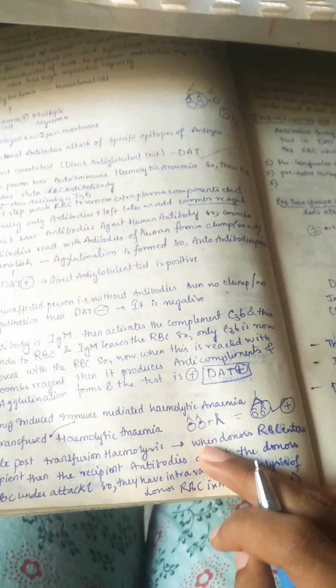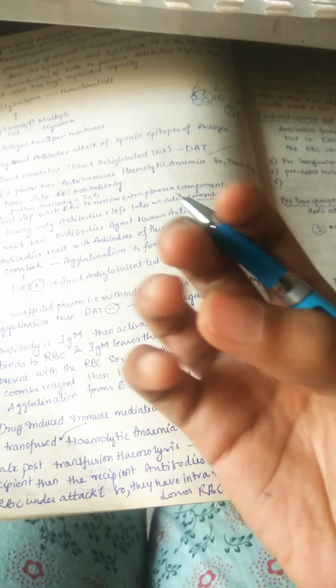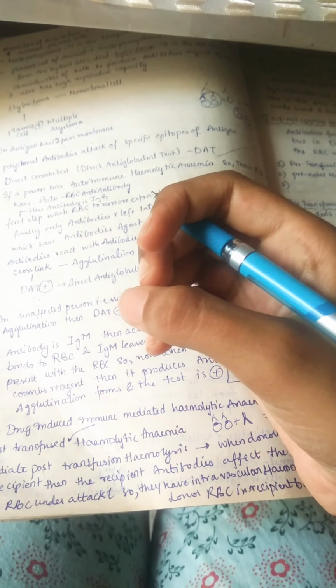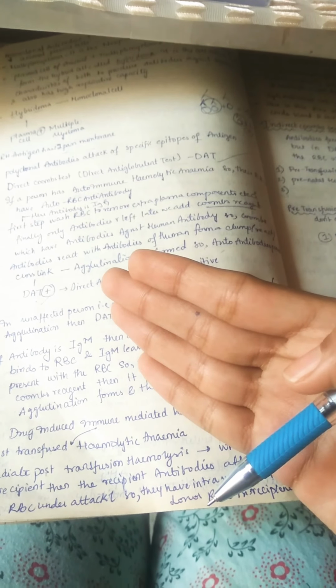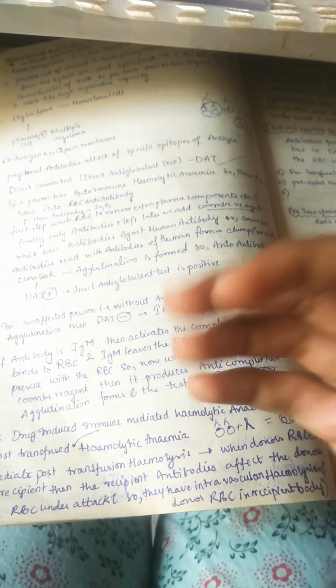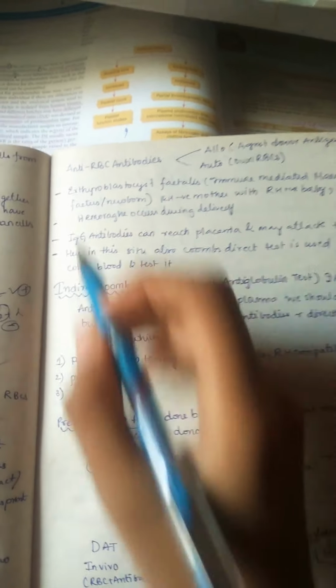Here it is intravascular hemolysis, because the donor blood is coming in and the recipient antibody is present, so both are present exactly at the site of the vascular system. So here, for sure, the blood will undergo hemolysis. Hemo means blood, lysis means breakdown, so breakdown of red blood cells will for sure happen intravascularly in the case of IgM. If you understand the concept, it is not hard to remember all these things.